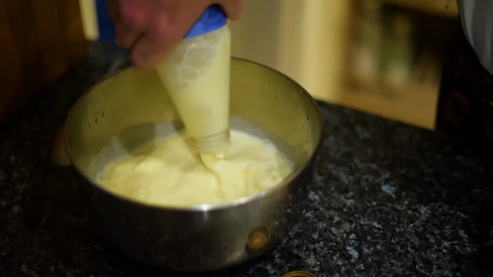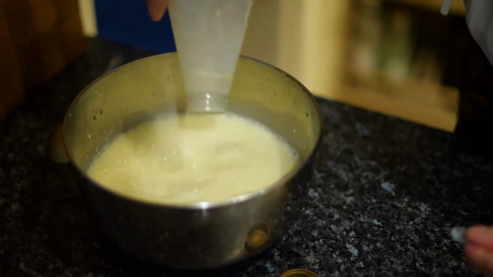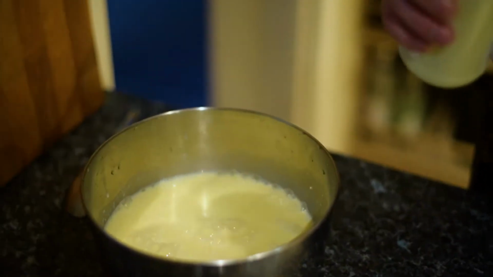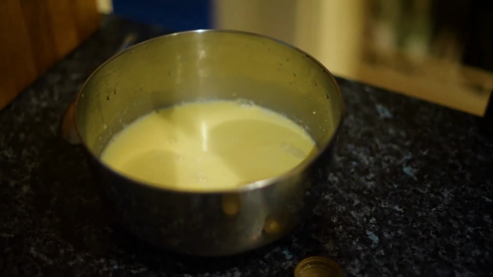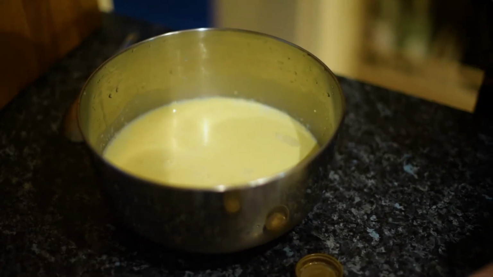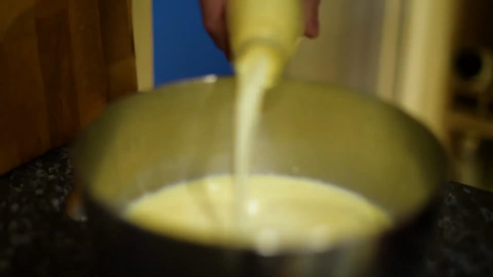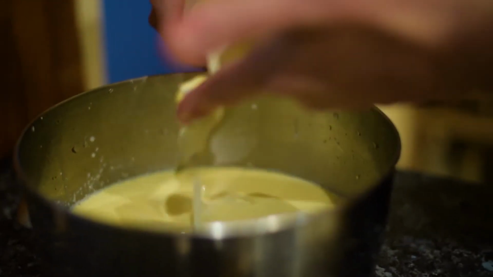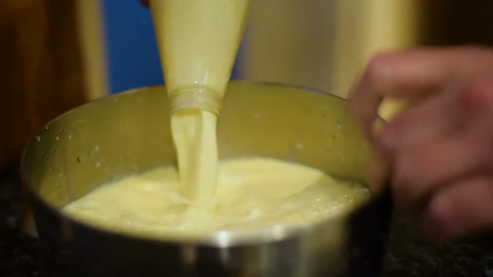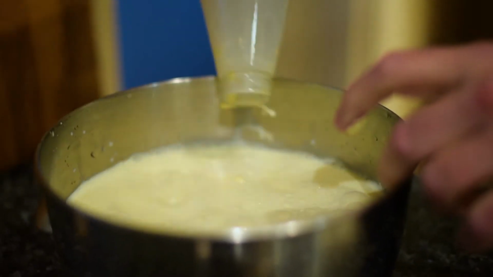So your milk goes in, and like I say, for my equipment, my facilities, 3 liters is a good quantity. And you can see that there's the fat plug there on the top, which you get from the non-homogenized milk.